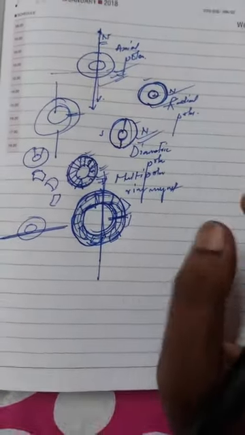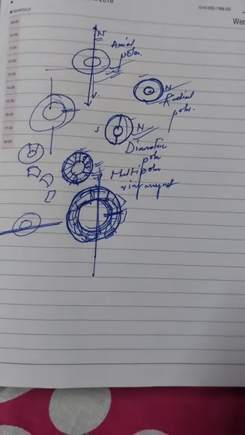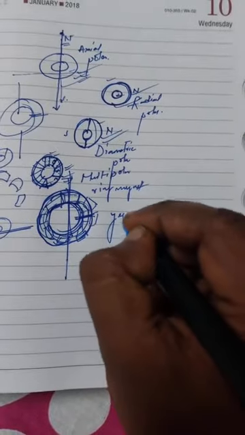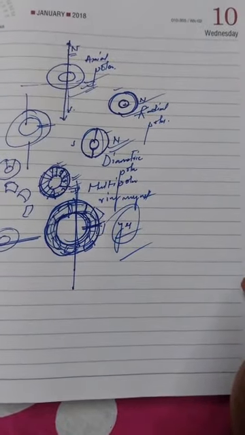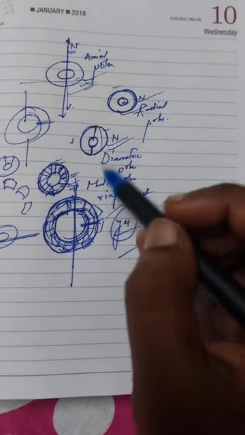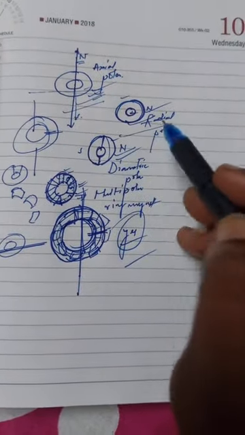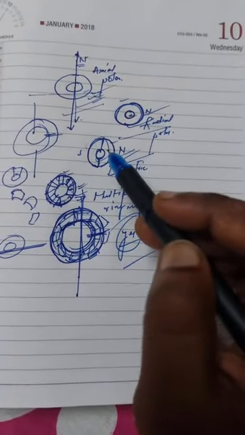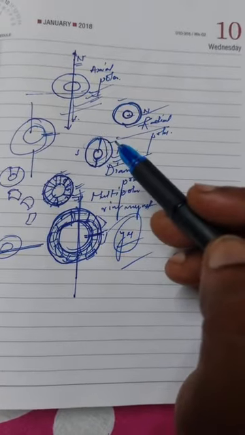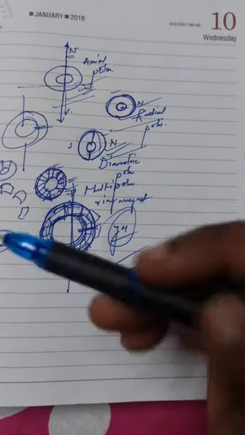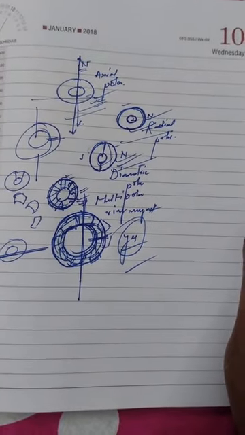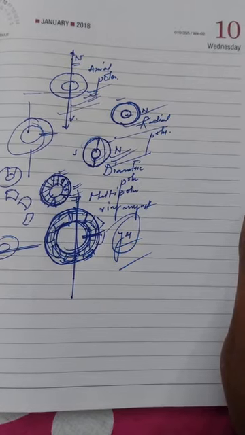So the answer to the query whether a ring magnet has poles or not is yes, it has poles. It has axial poles, radial poles, diametric poles, depending upon the orientation of magnetization, because sometimes we make different types of ring magnet depending upon our requirement.